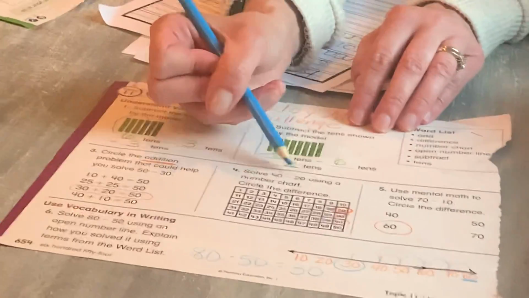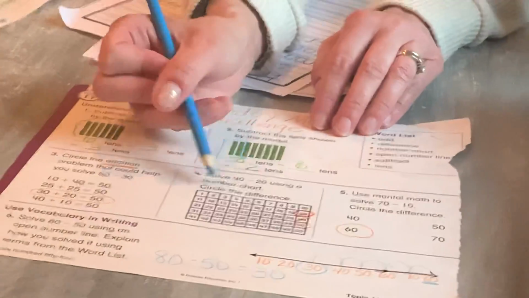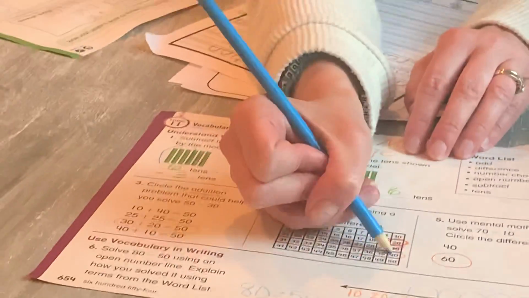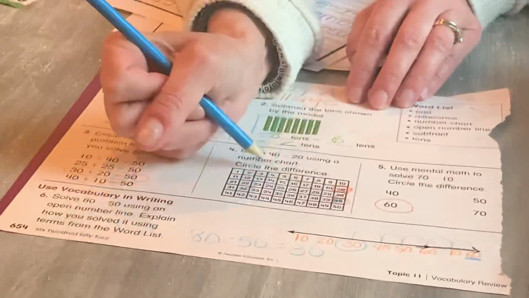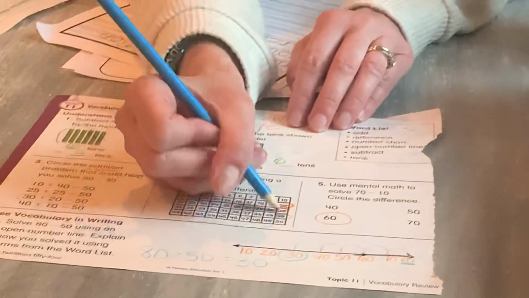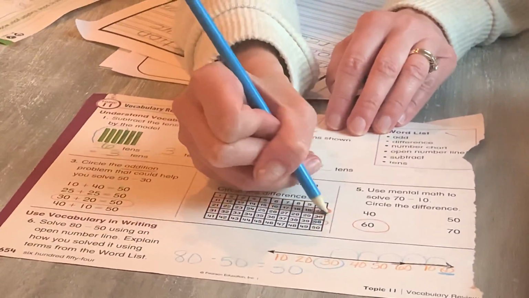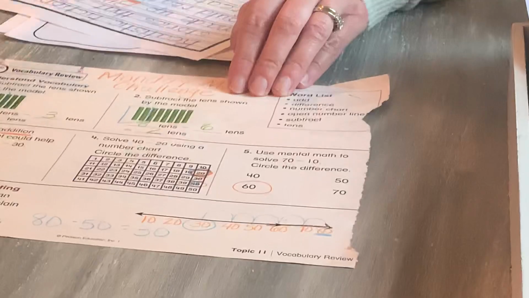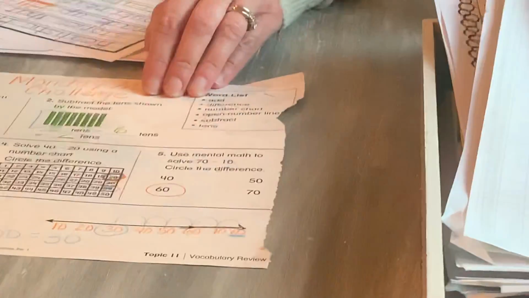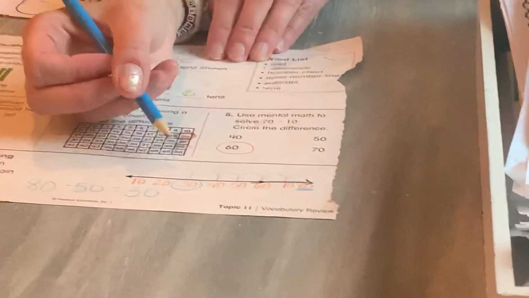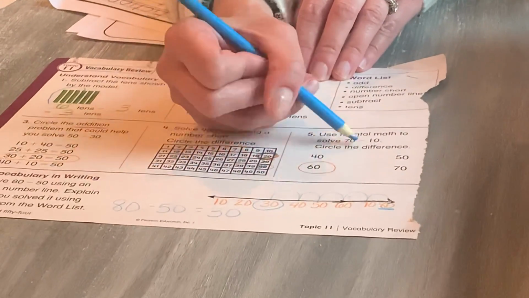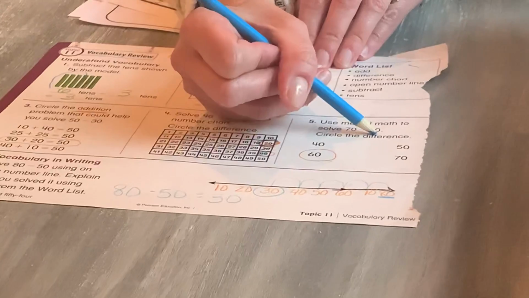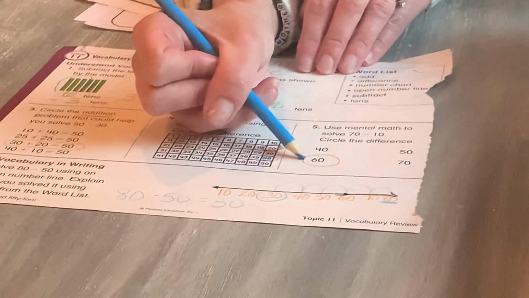This says solve 40 minus 20 using a number chart, and then circle the difference. So remember, we find our 40 first, and we had to count back 1, 2 places, which was 30, and then 20. So 20 is what you should have circled on that hundreds chart. Now for number 5, use mental math to solve 70 minus 10. We're going to think 10 less than 70 or 7 minus 1. It's going to be 6, and our ones digit stays the same, which this time is 0. So 70 minus 10, or 10 less than 70, is 60.